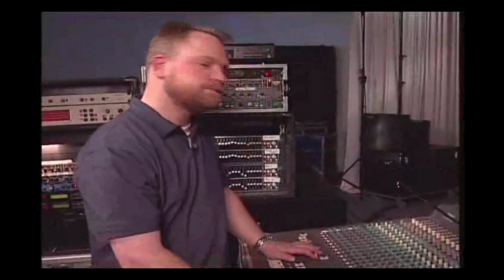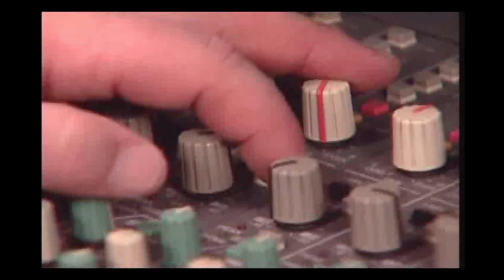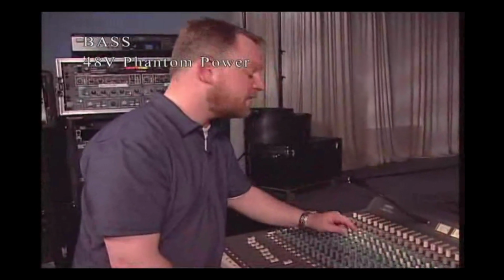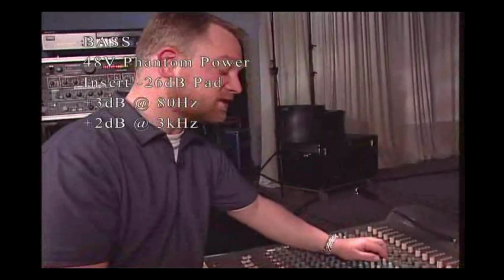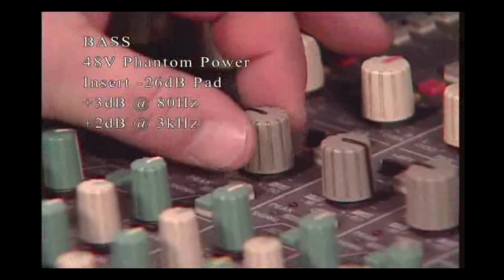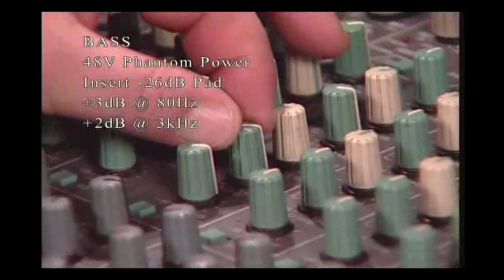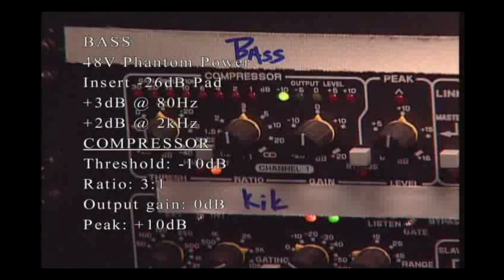Okay, stand by. Okay, what'd you do? Well, first, I turned on 48-volt phantom power because I'm using a DI to get the mic signal from the bass down to my front of house mixer. Then I padded down the input gain 26 dB and then adjusted the appropriate input gain. After that, I boosted 80 Hertz 3 dB and I also boosted 3K 2 dB. After that, I worked on the compressor. My compressor settings for the bass are a threshold of -10 dB, a ratio of 3:1, an output gain of 0 dB, and a peak limit of +10 dB.